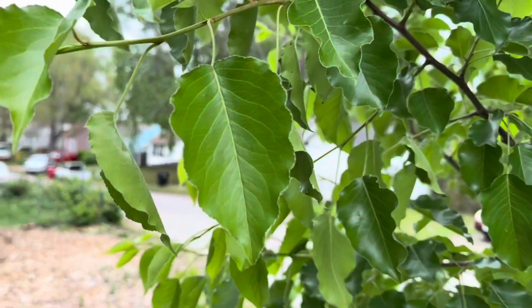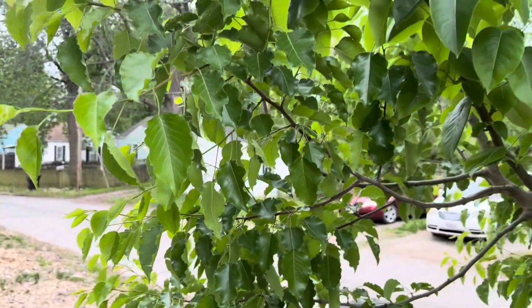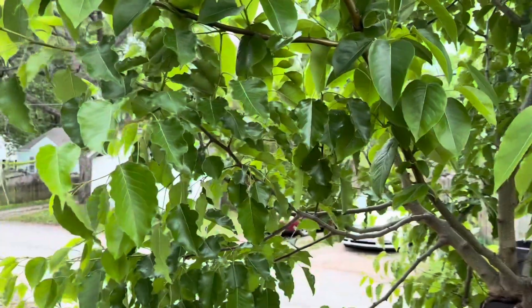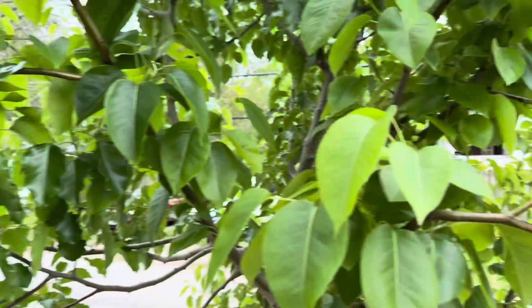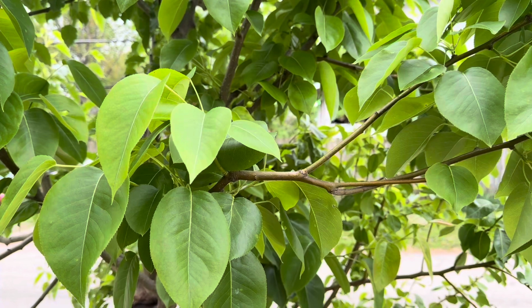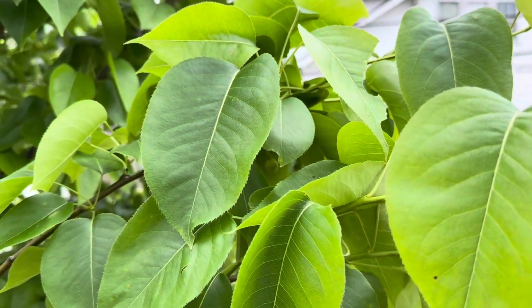And then the Bartlett has that very characteristic wave on the leaves. And there might be other varieties that resemble these three, but I think these are the most common pears if you were to go to a grocery store and buy pears. And so if you grow these, it's going to be a little bit easier to tell the difference.